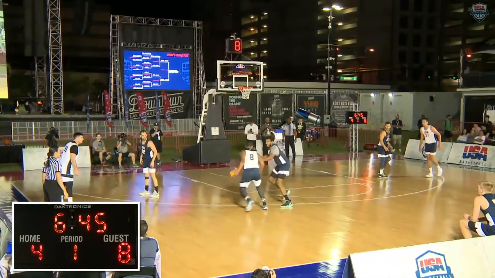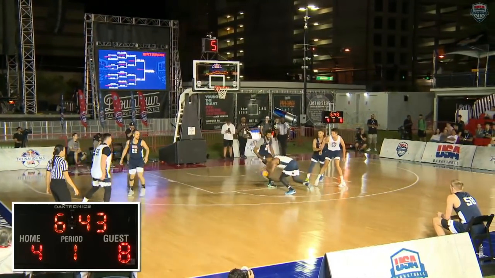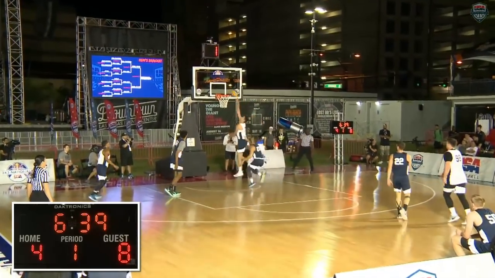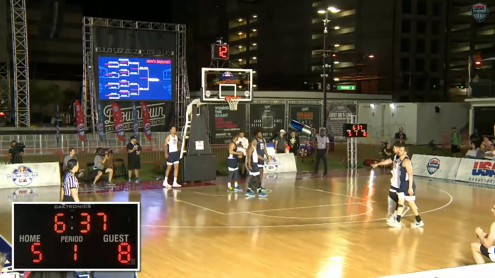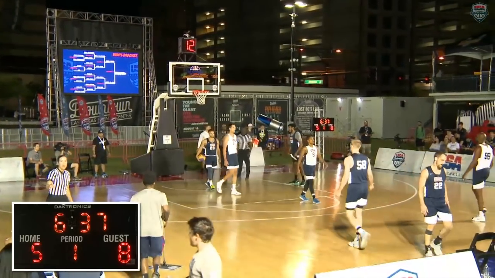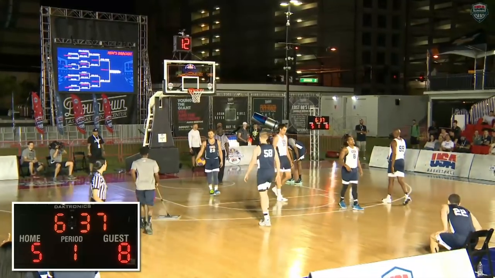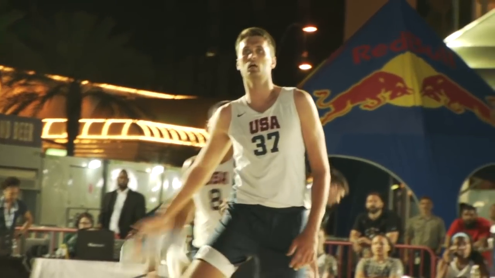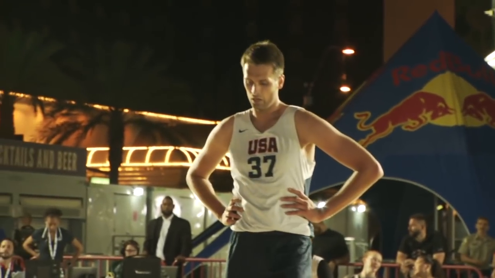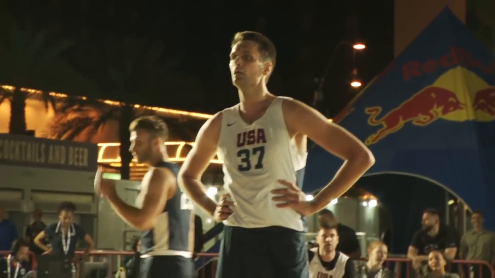And Slow and Steady gets a point back. Brown trying to drive on the left elbow, has to kick it back out to Moore. Moore down in the paint. Beautiful find with the bucket and the foul for Pavel Buchek. 8-5 with a chance for the free throw. Slow and Steady on top, but Nyack is fighting their way back.